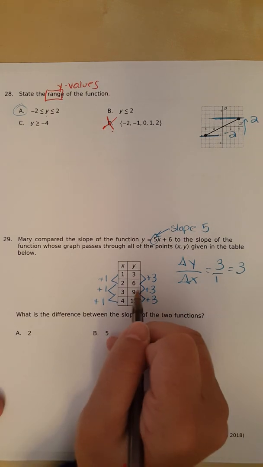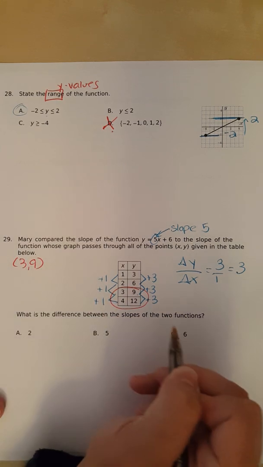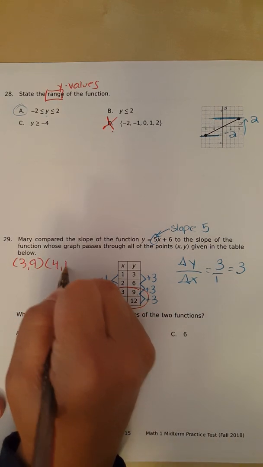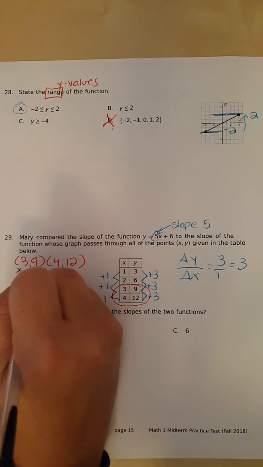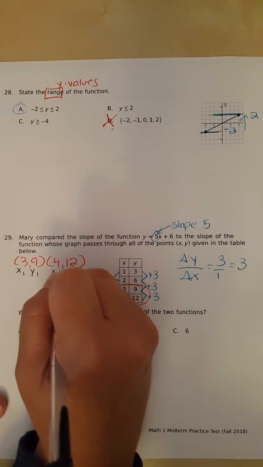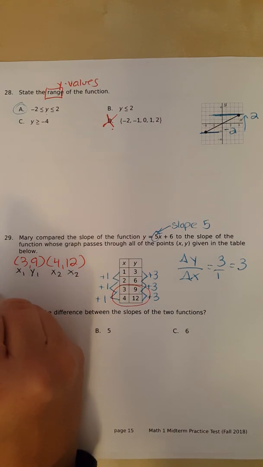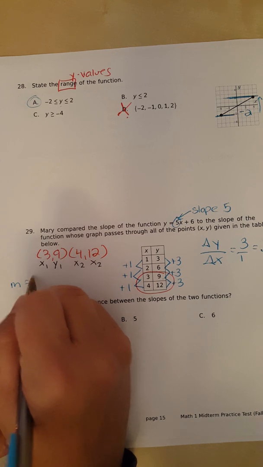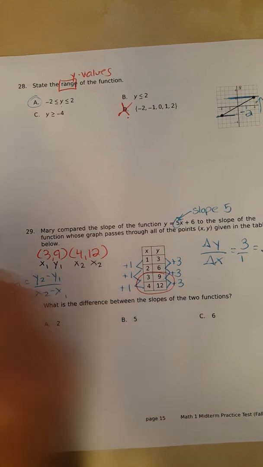The other way to do it would have been to choose 2 points. So 3, 9, and you could choose any 2 points there. And 4, 12. I'm just going to look at these two. I'm going to do my x for my first, my y for my first, x for my second, y for my second. And I can find my slope using the slope formula: y2 minus y1 over x2 minus x1.